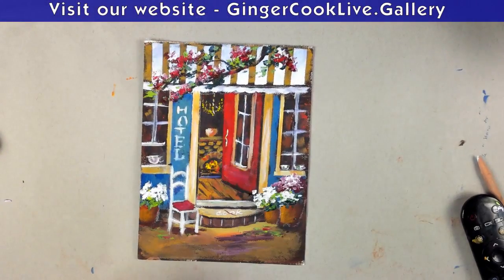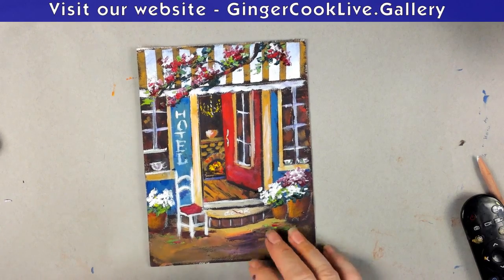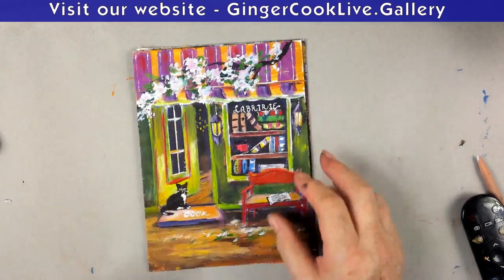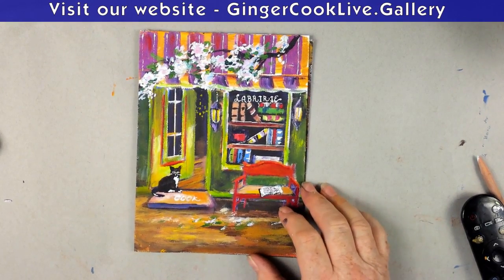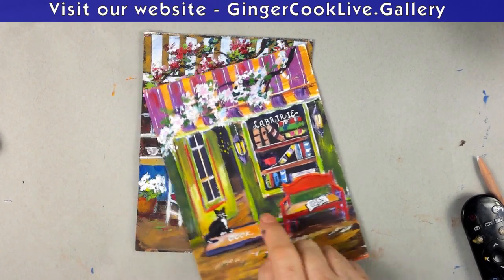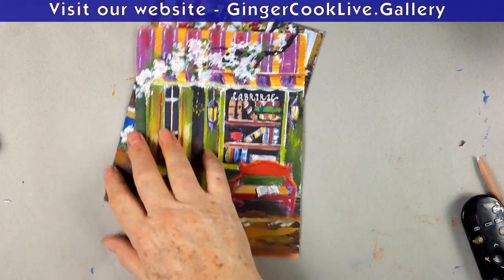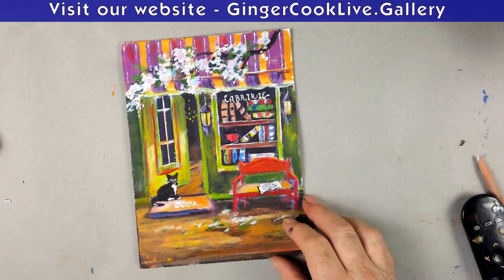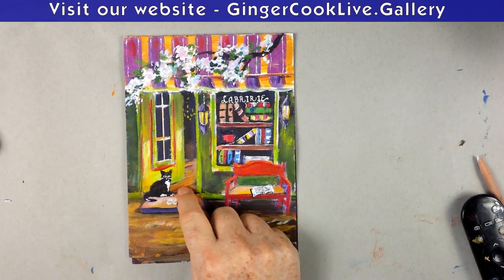And so the newest one, nobody's seen this yet, just you guys. The newest one is this bookshop. Here's the bookshop, and I added a little cat. Now he's slightly bigger. I made him slightly bigger than he might be. I put a little bench, and a little book on the bench. But you want things that are kind of to scale.